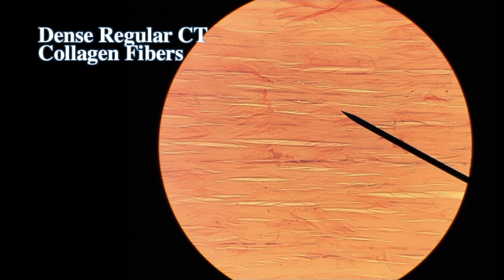Where do you find dense regular CT? We find this in our ligaments and tendons. They take tension very well from two directions, but not very well from the other two directions. From these two ends, they can take stress very well, but they tend to tear very easily if tension is applied in this direction, which is why we always tear our ACL and that kind of thing.